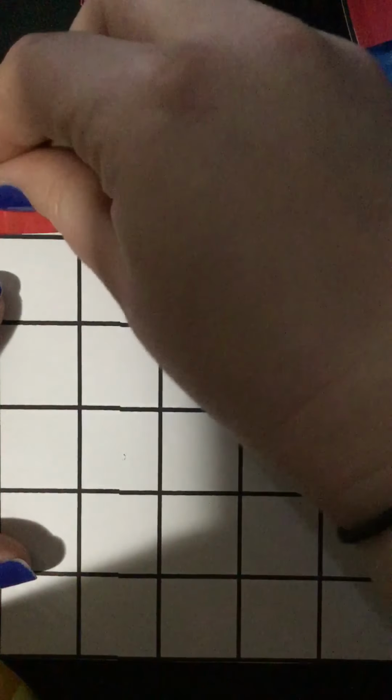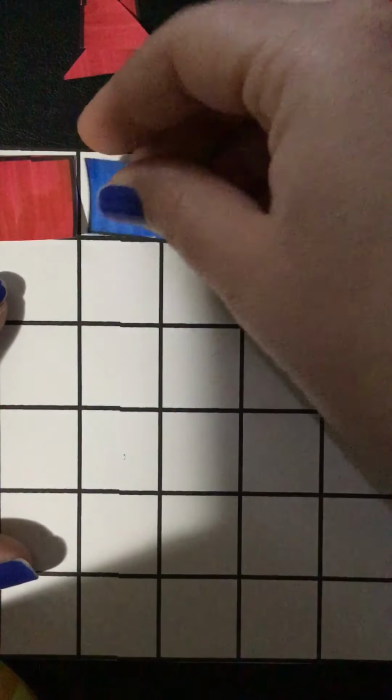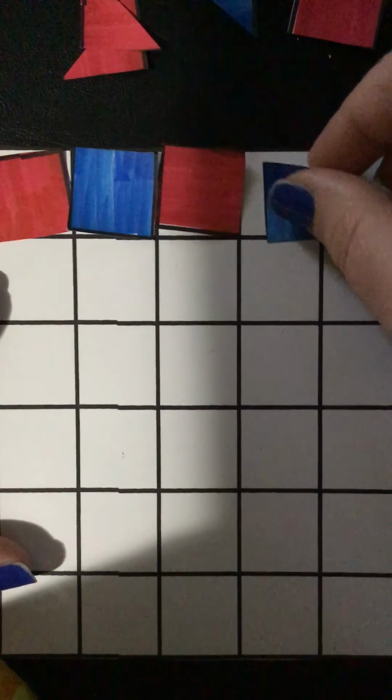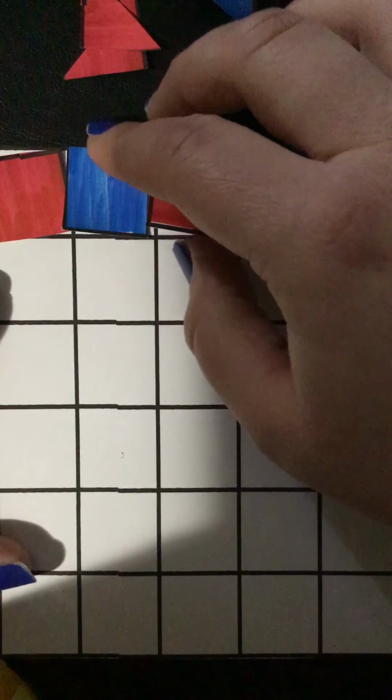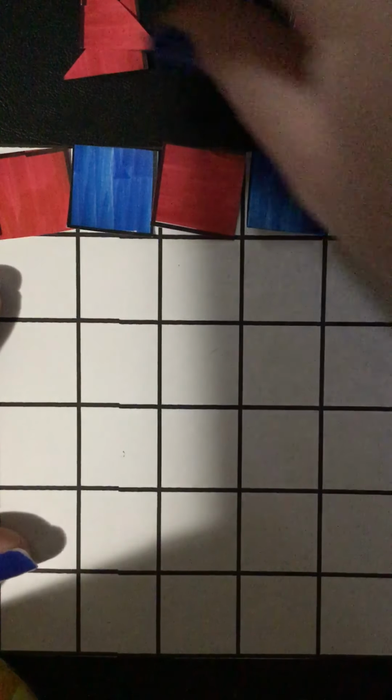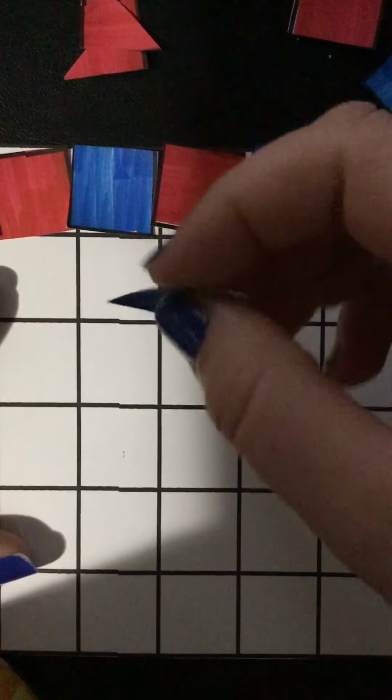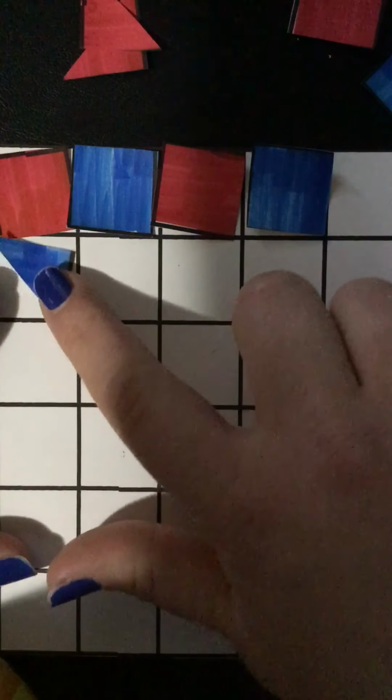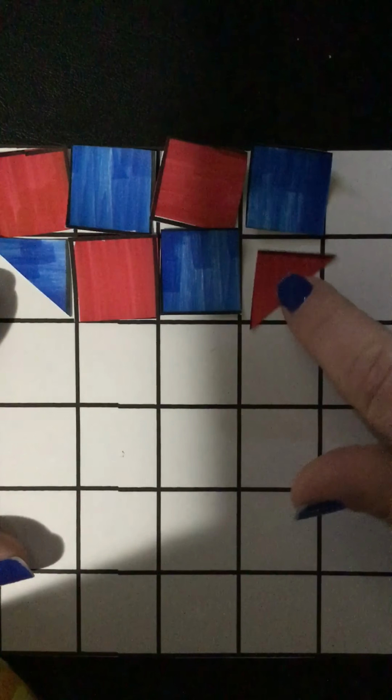So I could go red, blue, red, blue, and then I could change it up just a little bit, and add a blue triangle, red, blue, red.